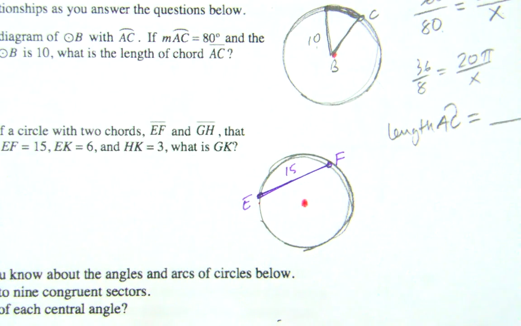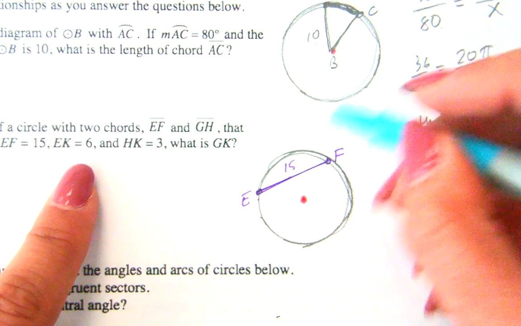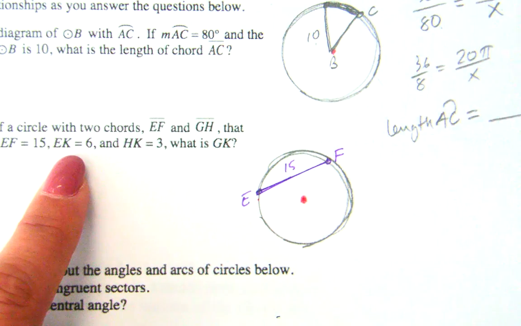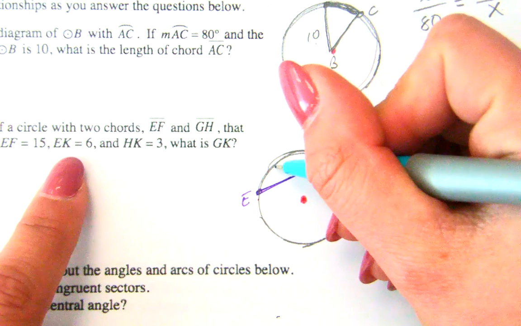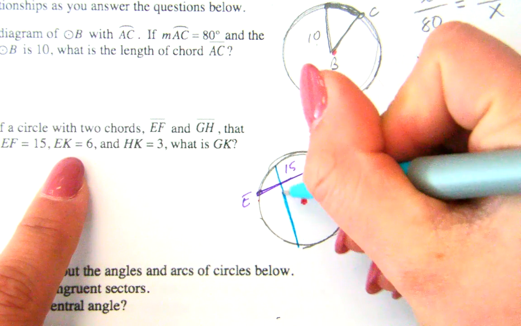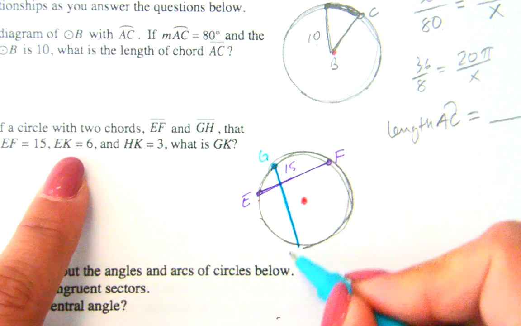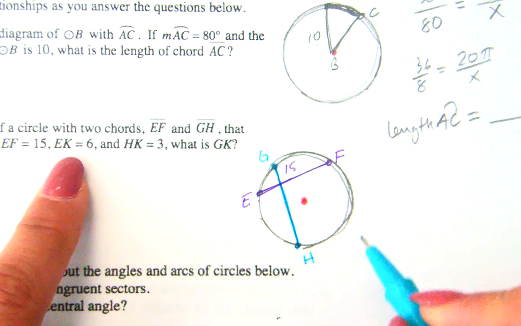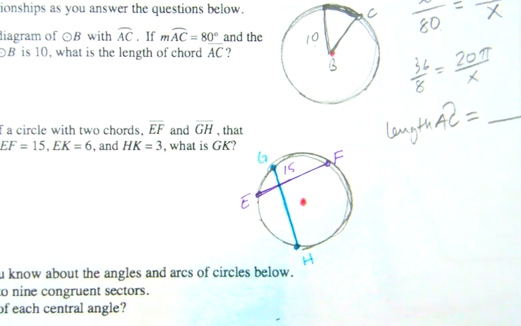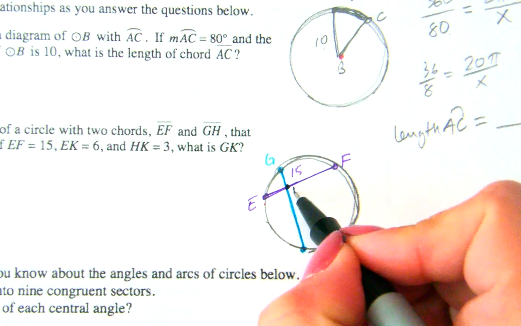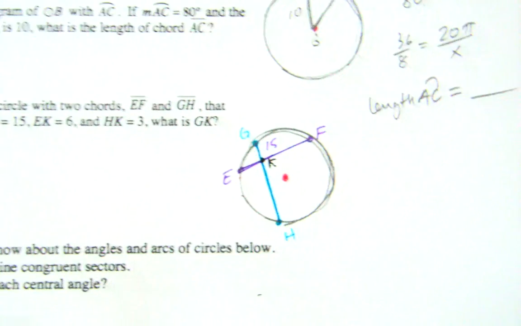And then GH, in light blue. Let's say G and H, and they intersect at point K. There's point K.